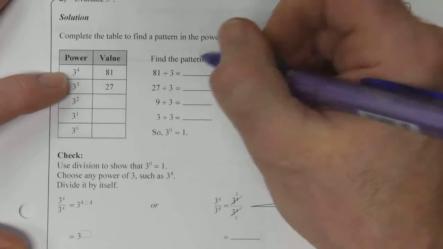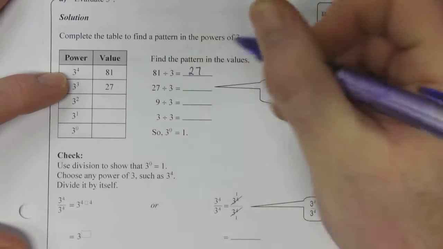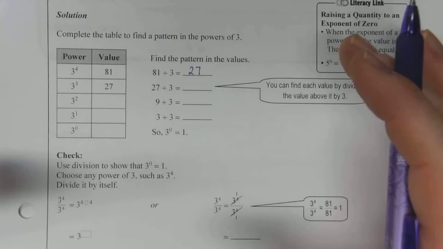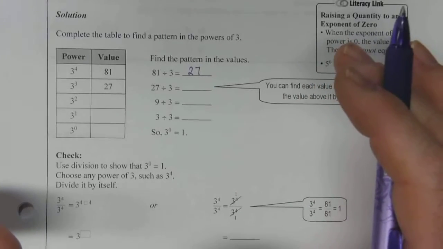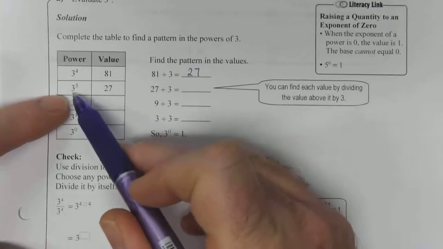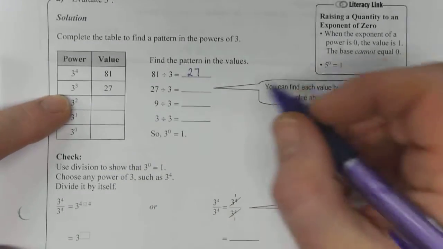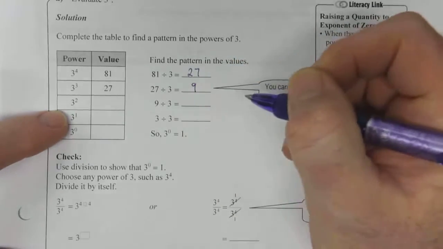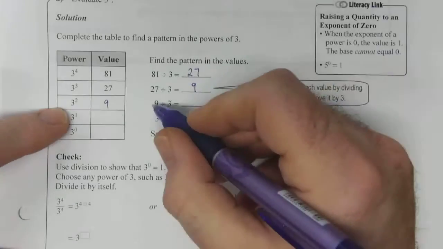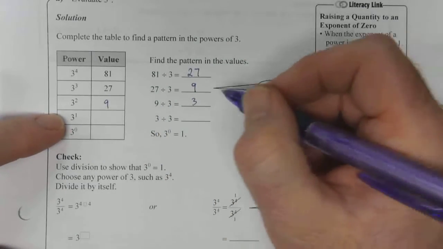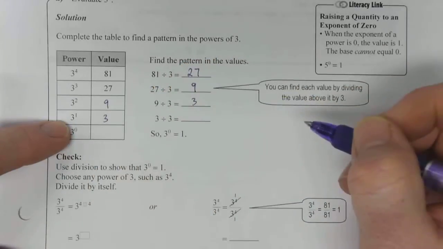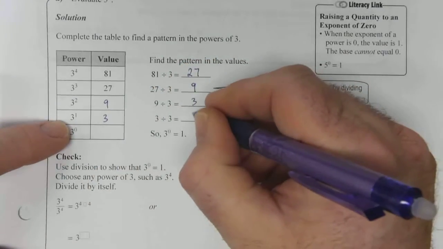If you divide that by 3, 81 divided by 3 is 27. Initially, this may not make sense. Just go with it for the moment. Hopefully, you'll see it by the time we finish as to what it is that we're doing. So that becomes 27, which happens to be 3 to the 3rd's value. Divide that by 3, it's 9. 3 squared is 9. 9 divided by 3 is 3. 3 to the 1 becomes that. 3 divided by 3 is 1.